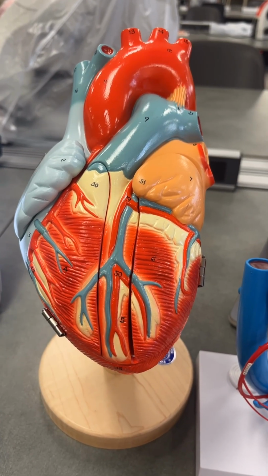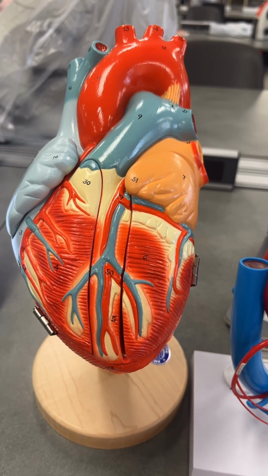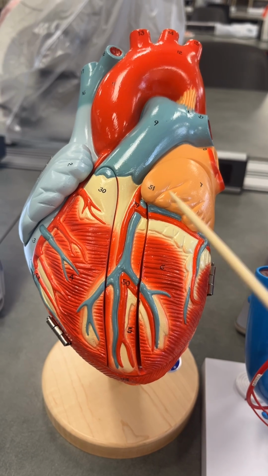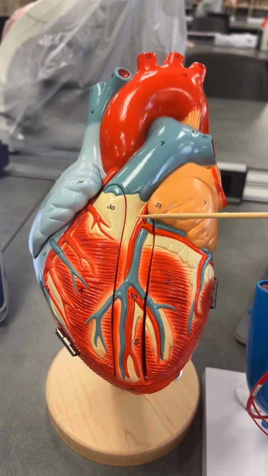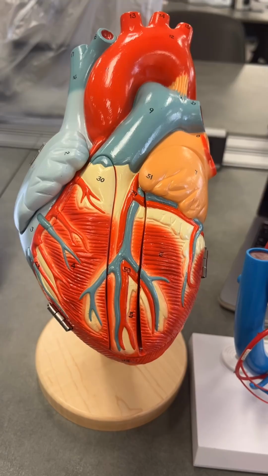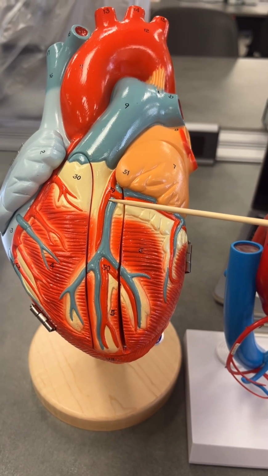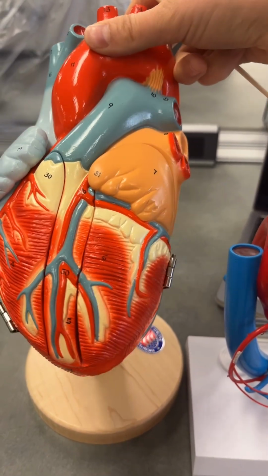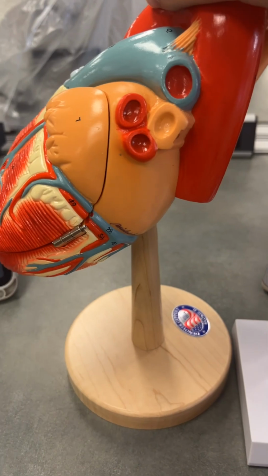Now, in the myocardium of the heart, we have the arteries, and then we would have the arterioles, capillaries, venules, and then veins. So each of the arteries drain into the vein that is next to it. So here we have the great cardiac vein. This cardiac vein goes all the way around.